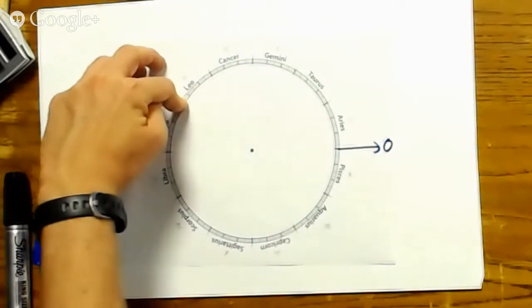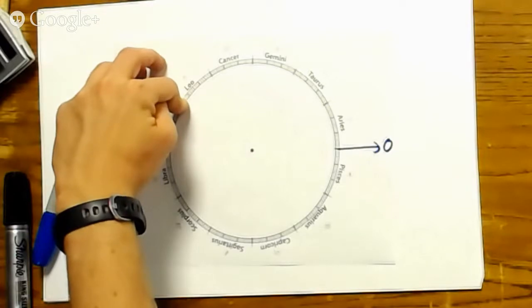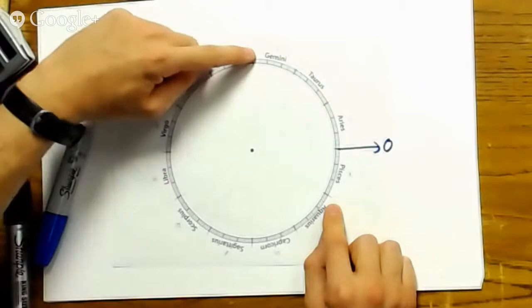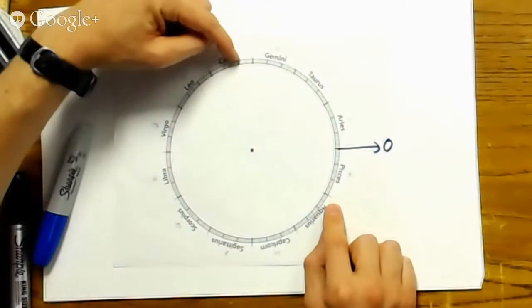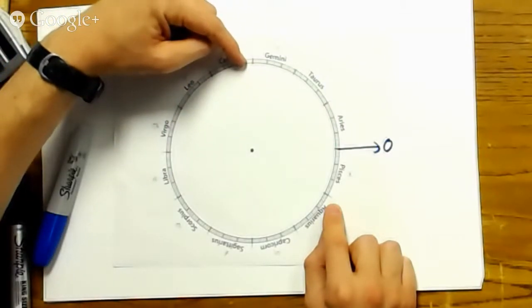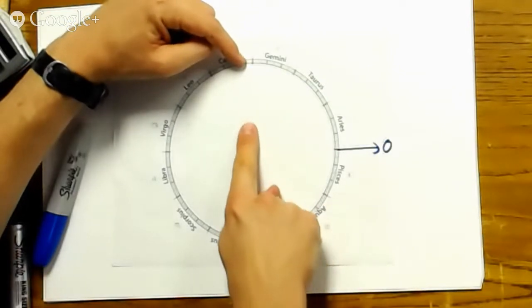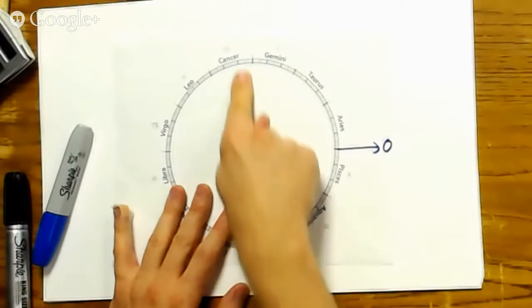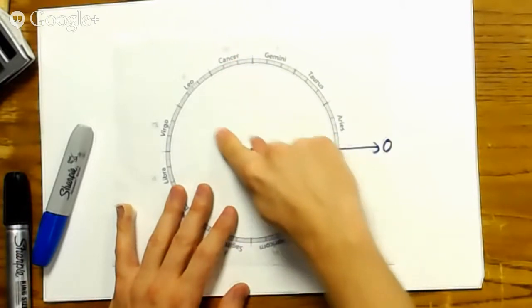The mean longitude, he says, for that year is 3, 9, 28, 50. So 3 signs, 1, 2, 3 signs, 9 degrees. So over here in Cancer, meaning the equant sees the planet in Cancer, and aphelion is over here in Leo.